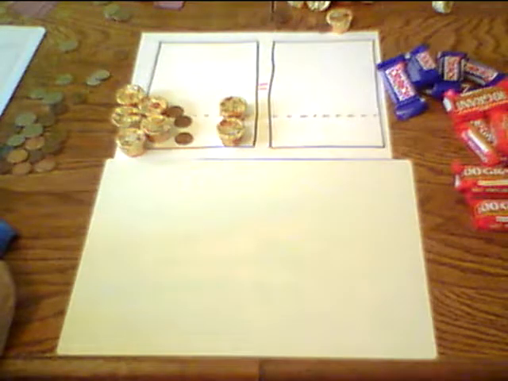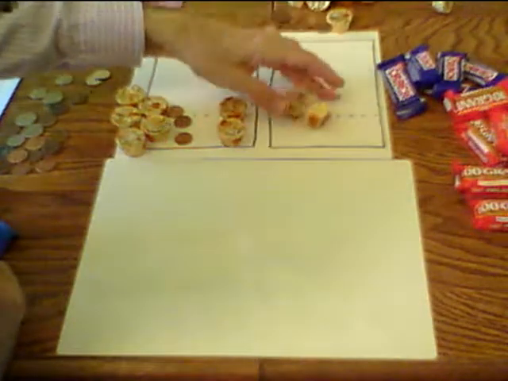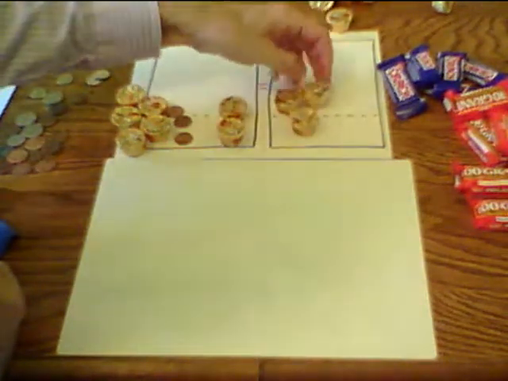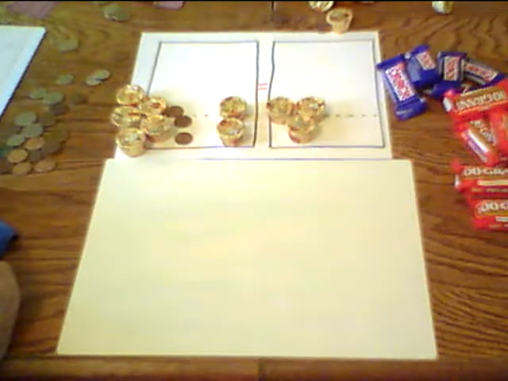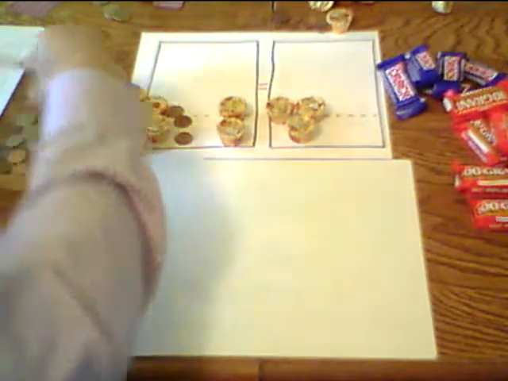Seated at another table next to them is Mandy and Larry. Mandy has 3 candy bars, and they're the same type as Shannon and Ted's. And she has 14 cents.